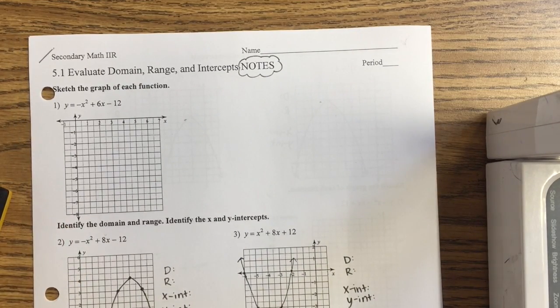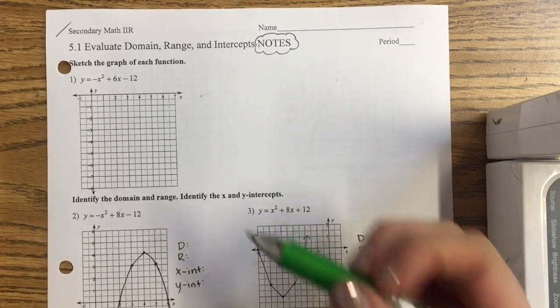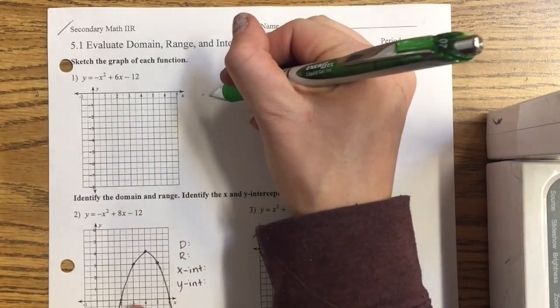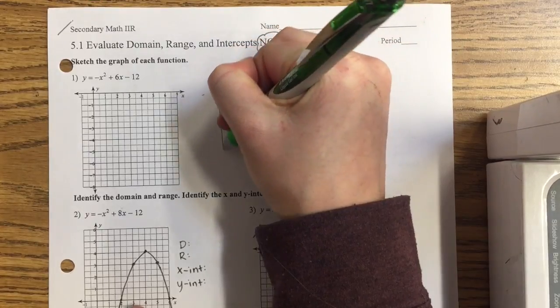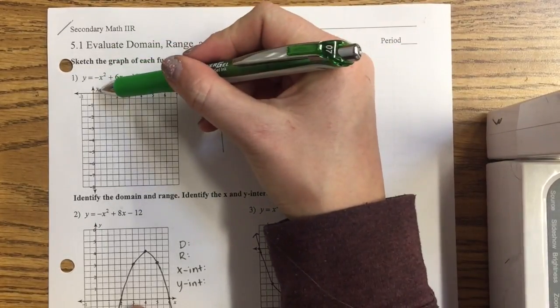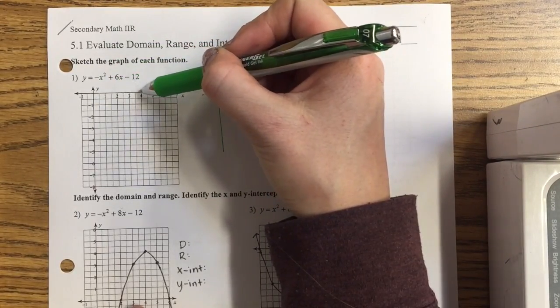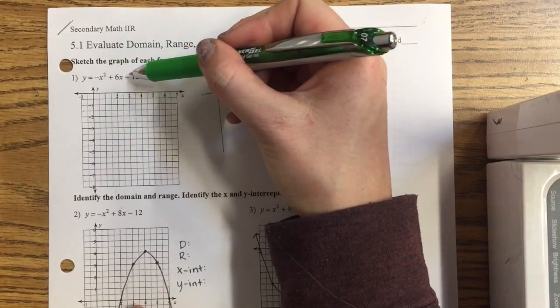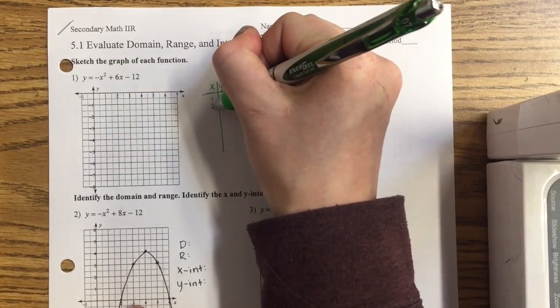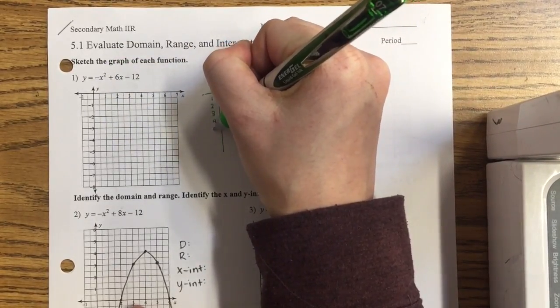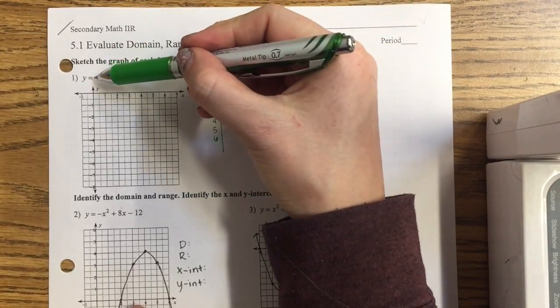In this video, we are going to review how to graph quadratics, and we are going to go over identifying the domain, range, x-intercepts, and y-intercepts. So for our example 1, we need to make a table, and we are going to plug the values along the x-axis into this equation. So I'm going to plug in a 1, 2, 3, 4, 5, and 6 into this equation.